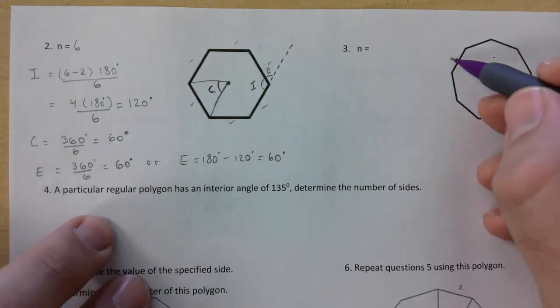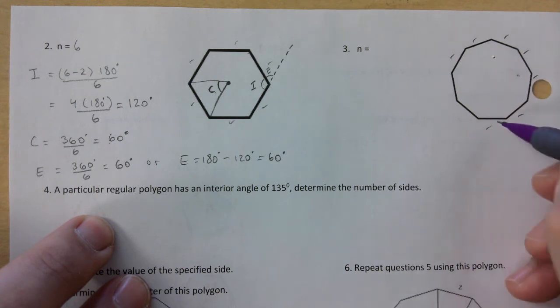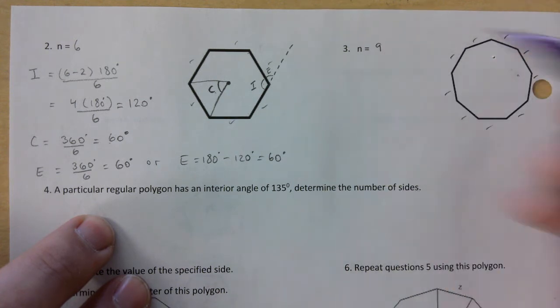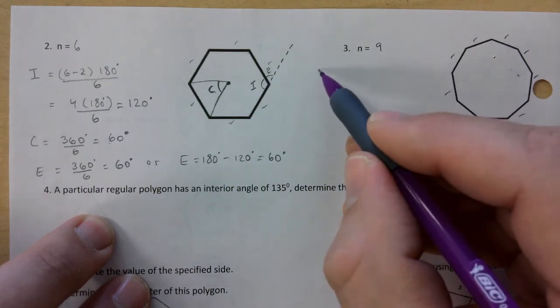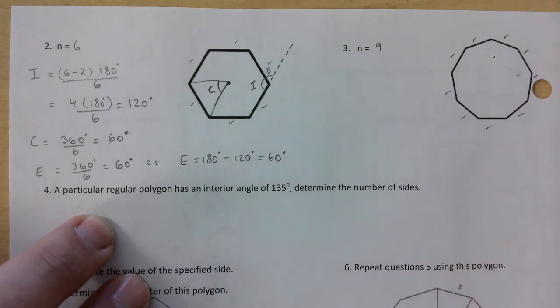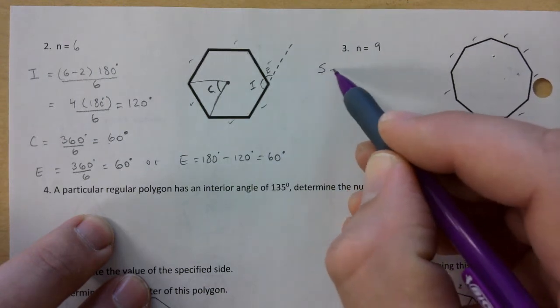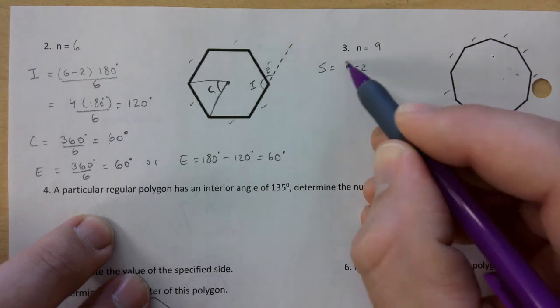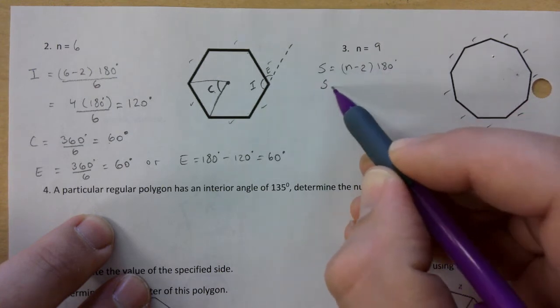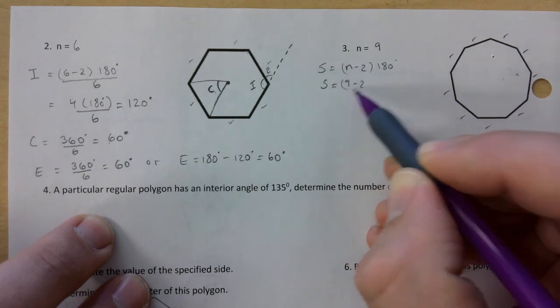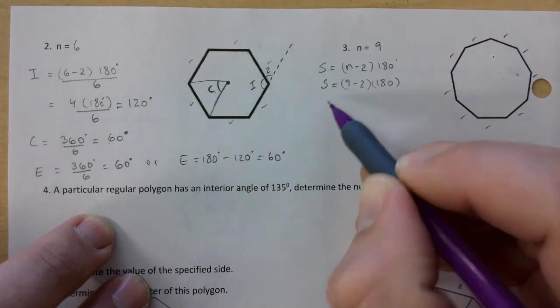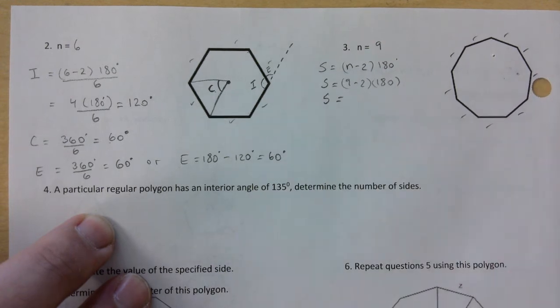One more. 1, 2, 3, 4, 5, 6, 7, 8, 9. This is a 9-sided nonagon, right? How about this? I'm going to throw in sum. Sometimes the province or me, I ask you, what's the sum of interior angles of this shape? Sum is n minus 2 times 180. So that would be 9 minus 2 times 180. 7 times 180. That is 1260.